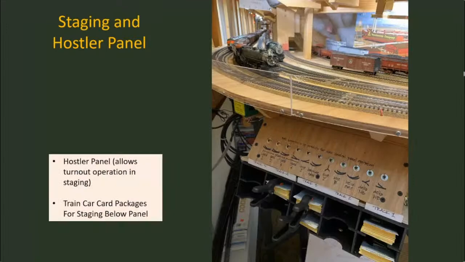So then back to that staging area in the back, and you've seen the control panel, and I will tell you at this point that all the turnouts on the layout, virtually all, I'd say 99% of them, are controlled by Tortoise machines. And so they're controlled with just an electrical toggle switch out on the front panel.